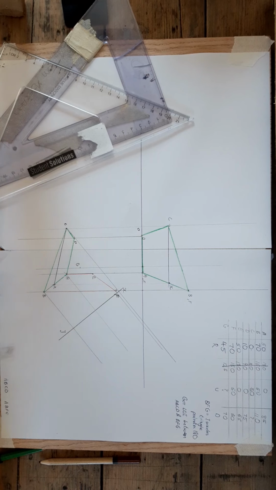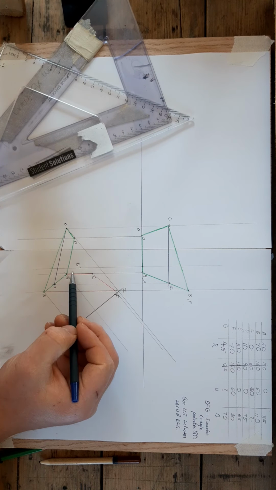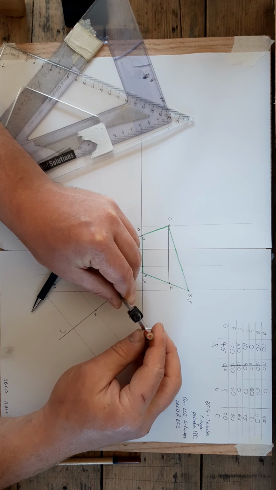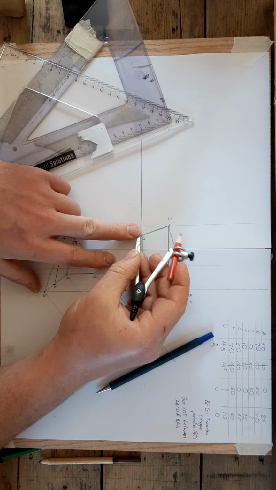Now I need to get these points out here. So I'm going to use my compass because this is elevation, plan, plan, elevation. So that means A, the same height as up here. So A has a 0 height, so that will be A. This is the height of B, so I'm getting B here. It's also the height of F. So I'm able to find B right there. And I can find F also. And I can get the height of C as well.